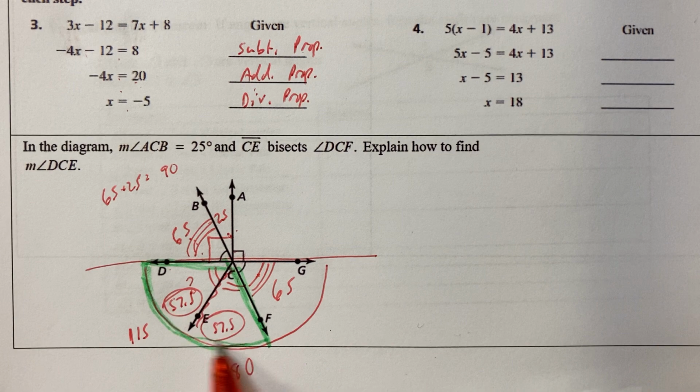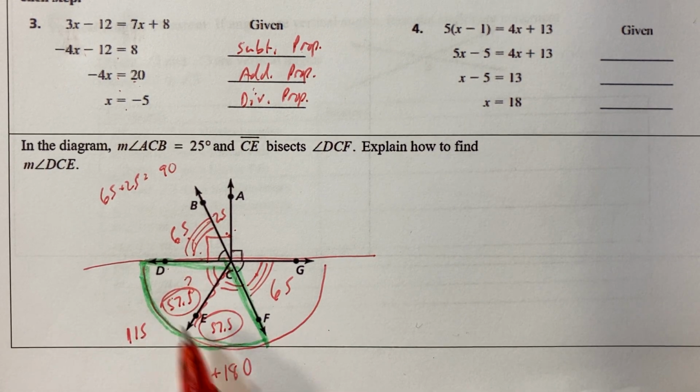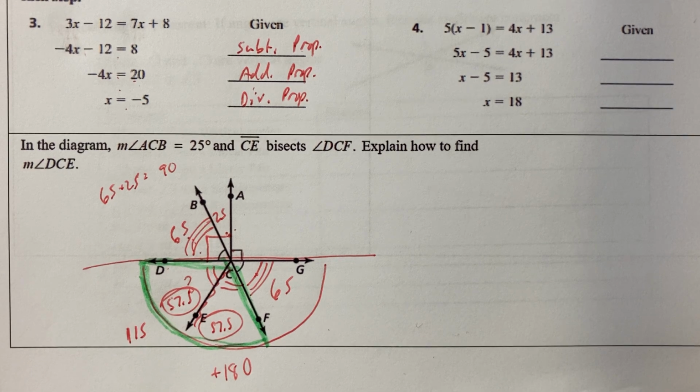And then we have to bisect this, so 180 makes that 115, and then you've got to bisect it, so cut it in half, and that's what you end up getting. You can write that in a sentence. On to the back. Do a couple of these.